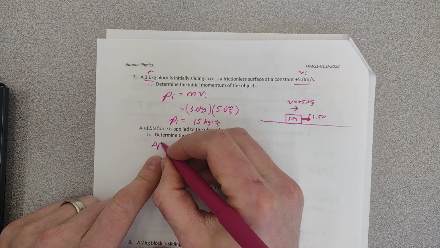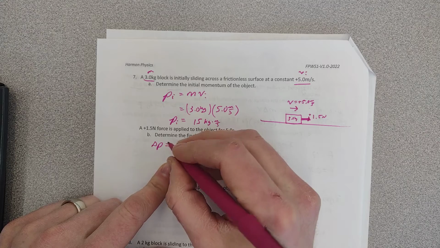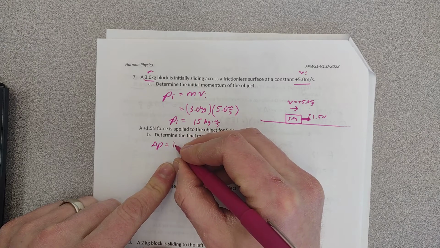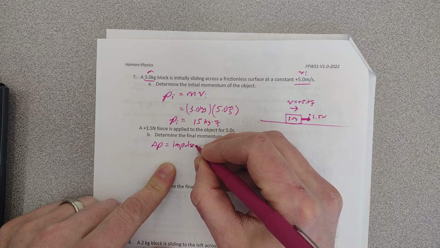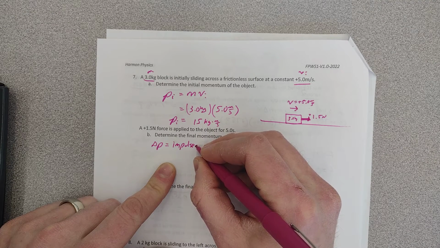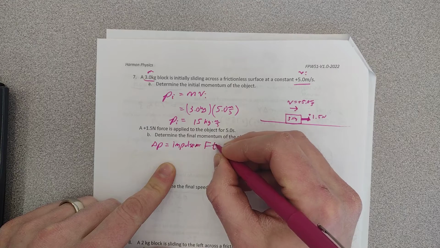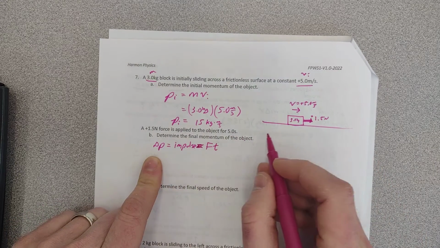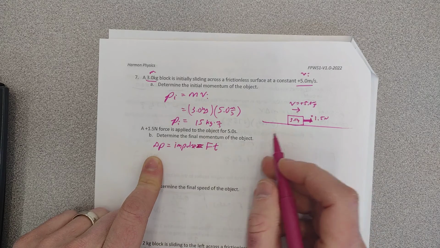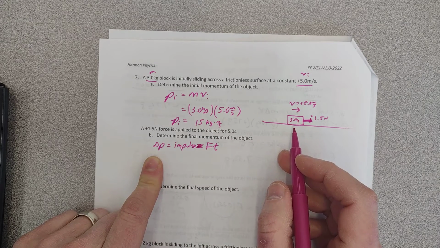So remember, change in momentum equals impulse, which equals force times time. Okay, you can't do m delta v to find the change in momentum because we don't know the final velocity.